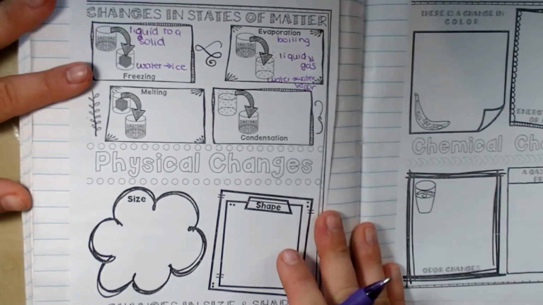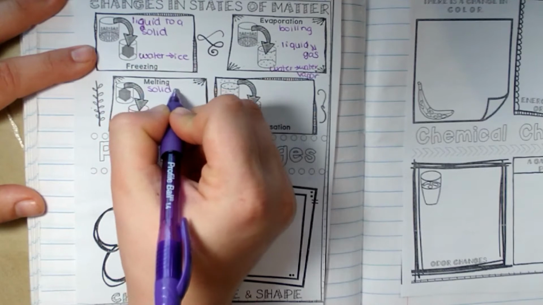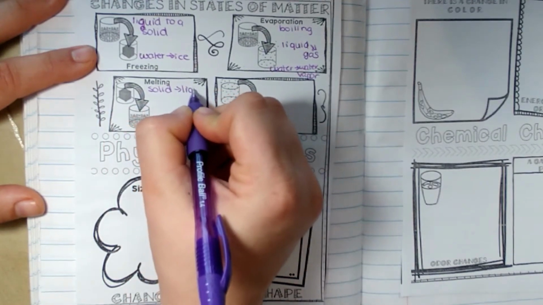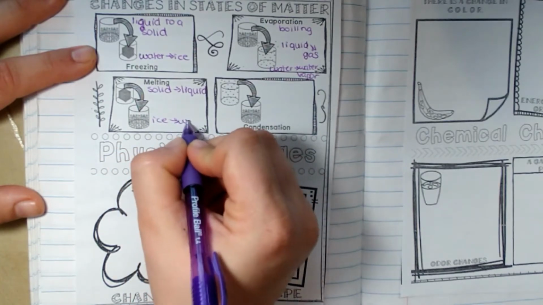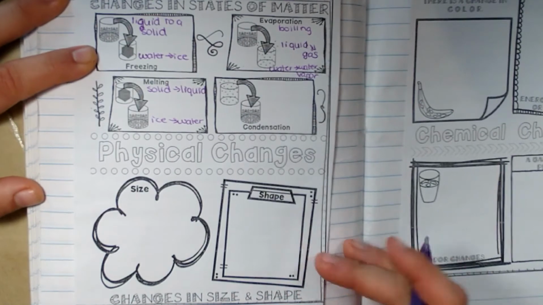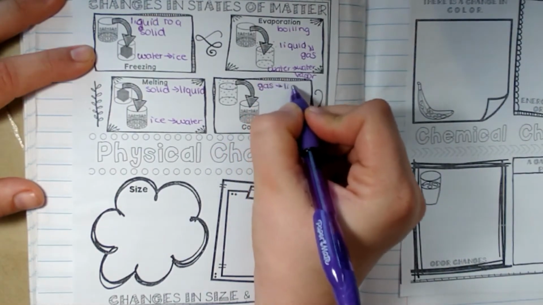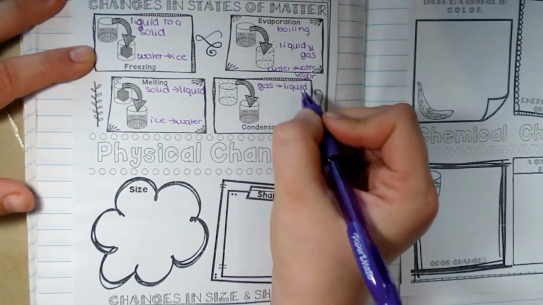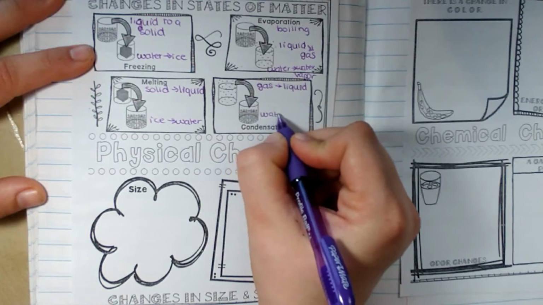Melting is a solid to a liquid, like ice to water. And condensation is a gas to a liquid, like water vapor to water on a soda can.